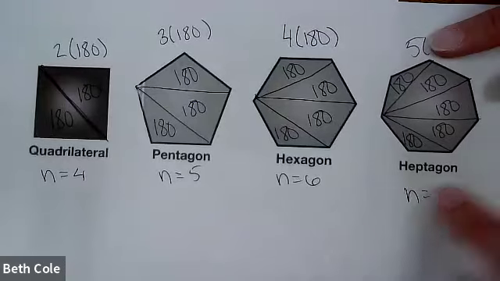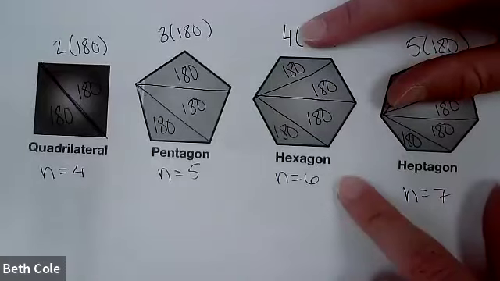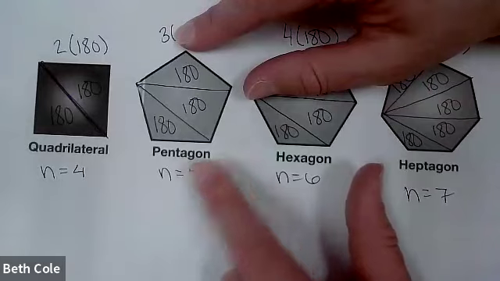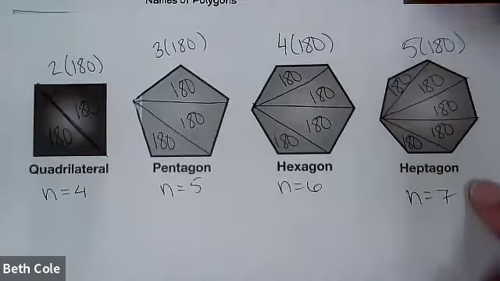That's 7 and that's 5. That's 6 and that's 4. Come on, put it together, guys. I know you can do it. You take away 2. Do you see how it's 5 and 3, 6 and 4, 7 and 5? All right. You take away 2.